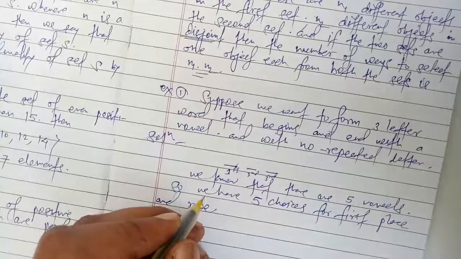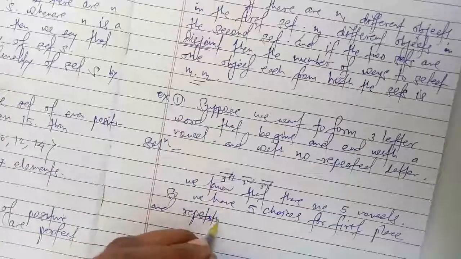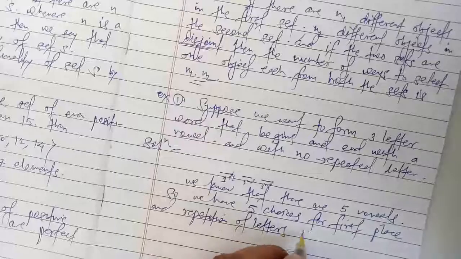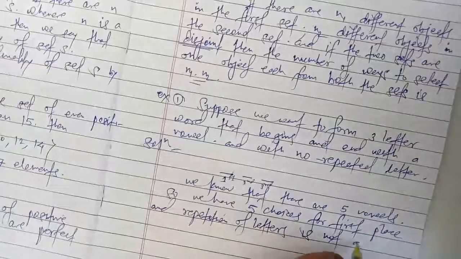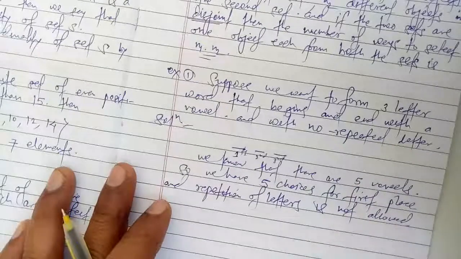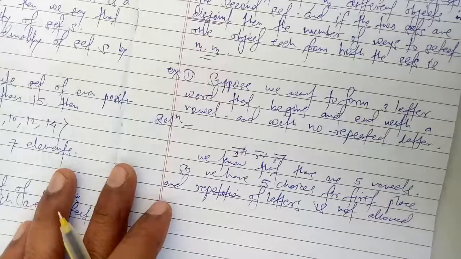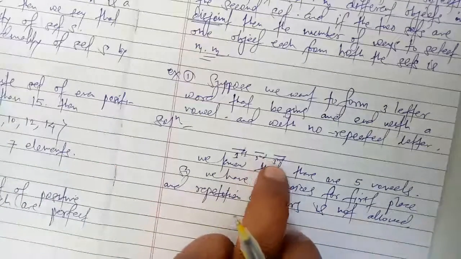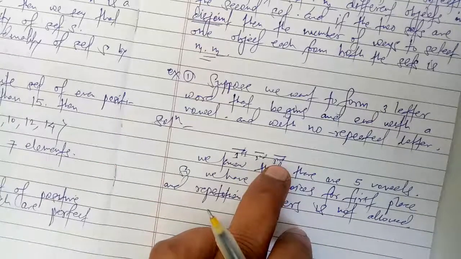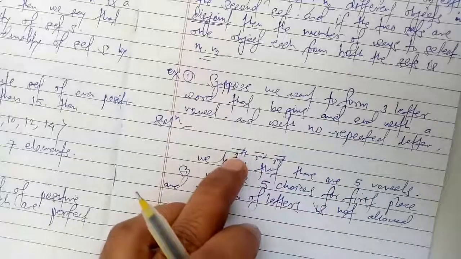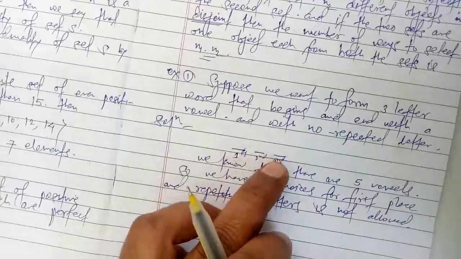and repetition of letters is not allowed. So we can place any one of the remaining 4 vowels. Out of 5 vowels, 1 vowel is taken in the first place, so remaining 4 vowels.